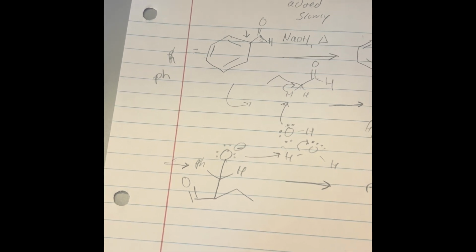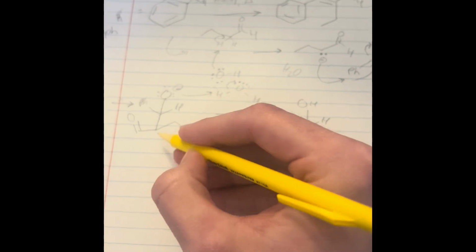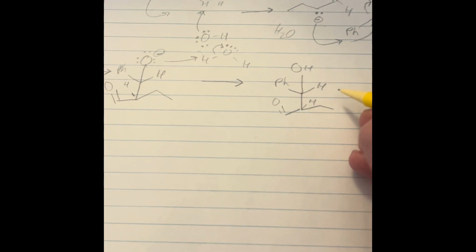Not to forget there is a hydrogen there. So that is the product that we get from that. After oxygen grabs a proton, this is what's left. We can't forget that there is a hydrogen here. That's very important in the mechanism. And OH will, of course, grab that.